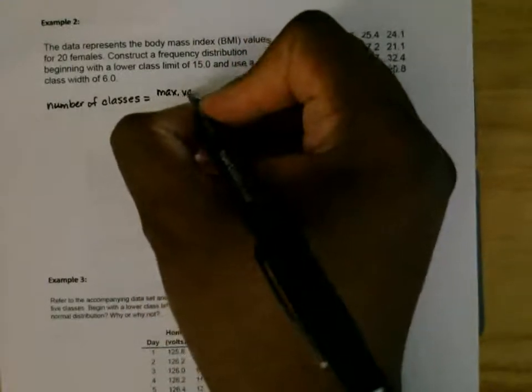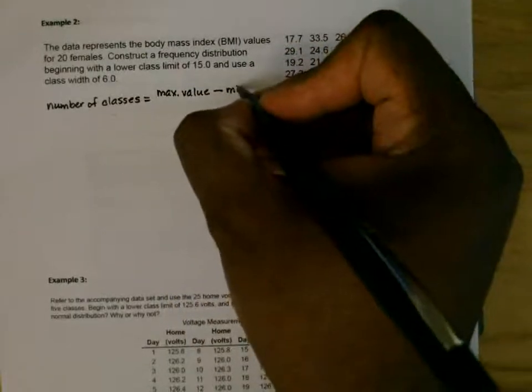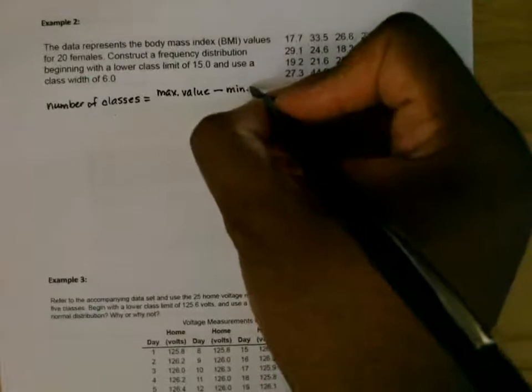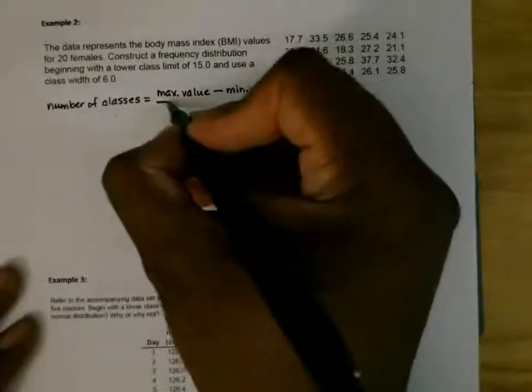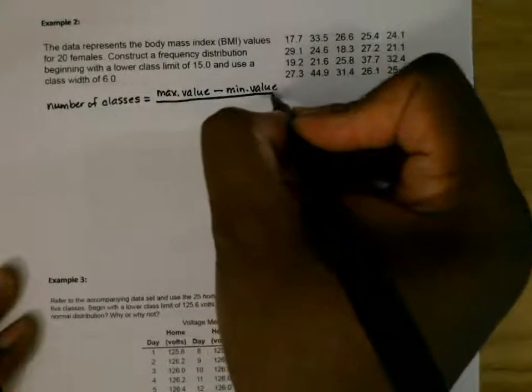I will take the maximum value, which I'll abbreviate as max value, minus the minimum value, which I'll abbreviate as min value. And that difference will be divided by the class width.